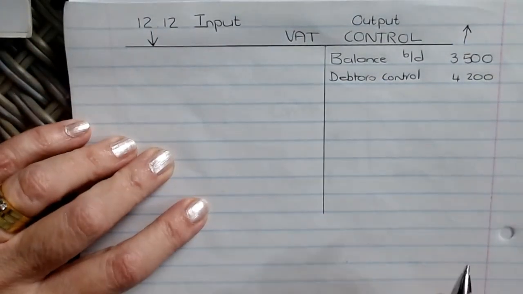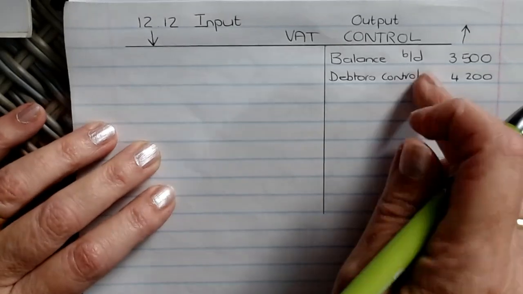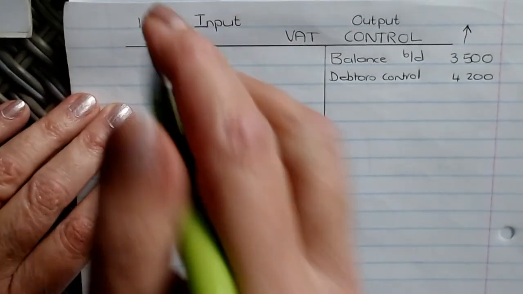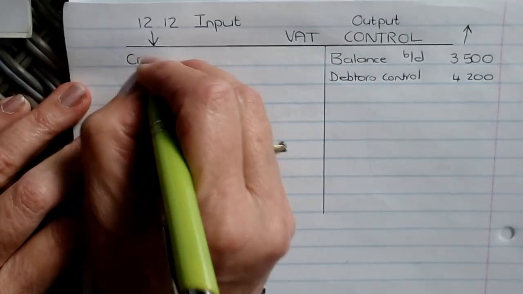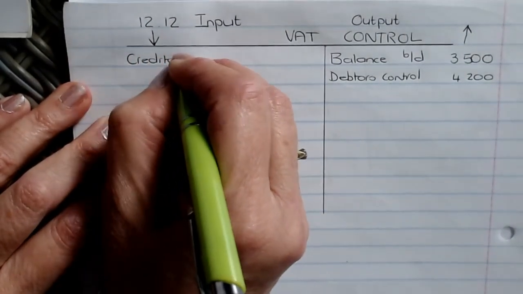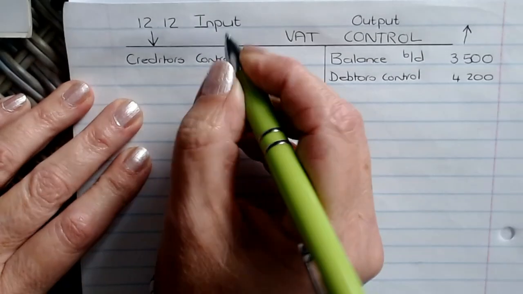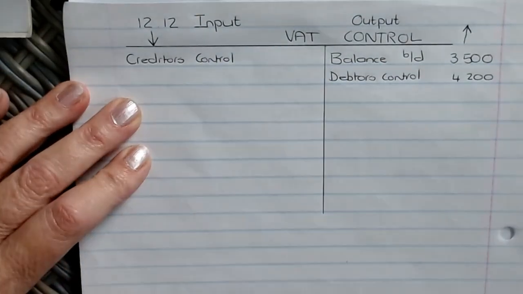Next one, credit purchases of trading stock. I know that purchases is from the business side, it's input VAT, and that is creditors control because it is credit purchases. And the amount is 29,000 times 15 divided by 115.